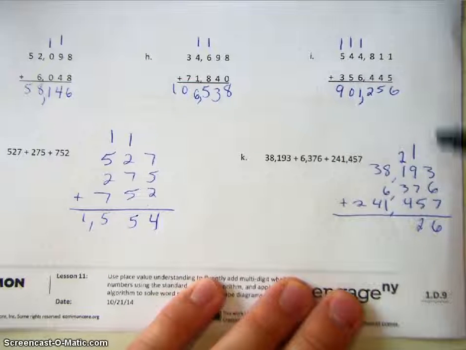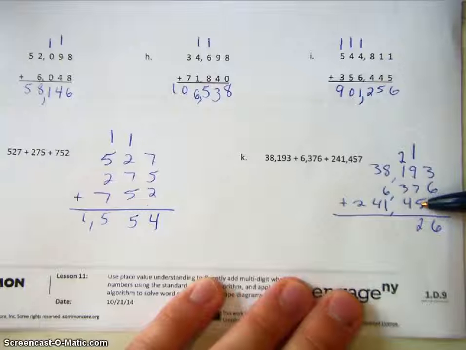Okay. Now notice how in our tens place here, 1 plus 9 is 10, plus 7 is 17, plus 5 is 22. So in this case, we're actually bundling up 20 tens and creating 2 hundreds.